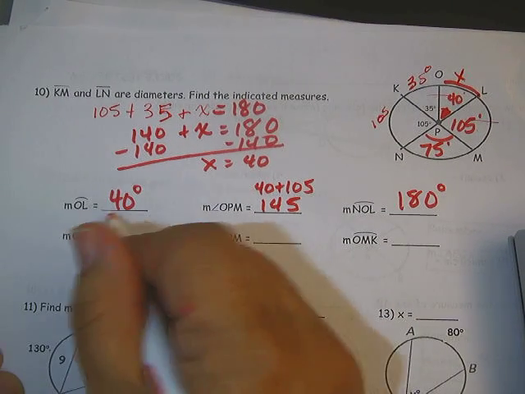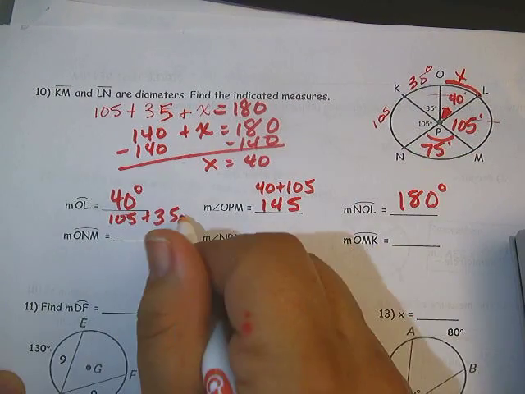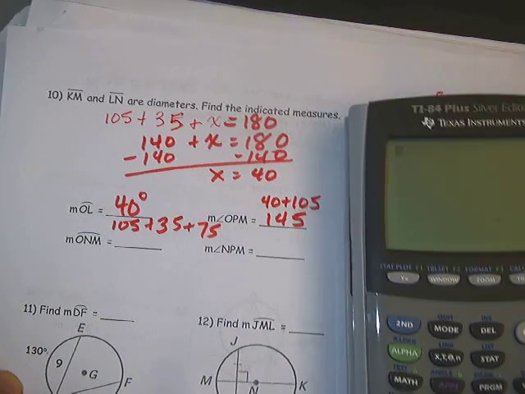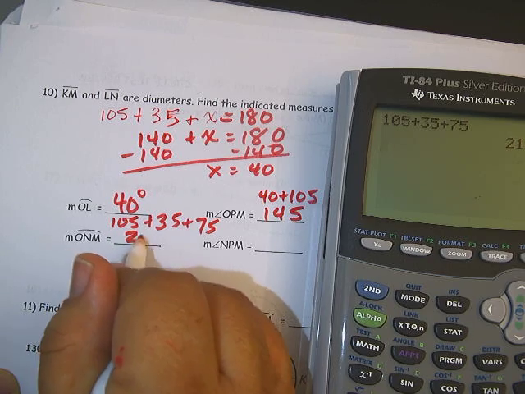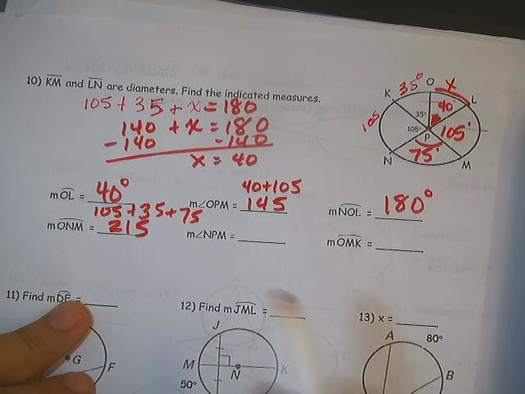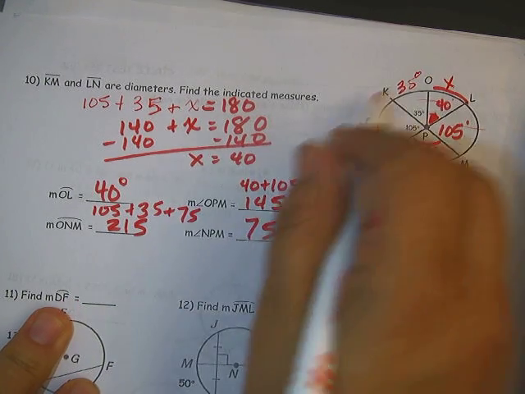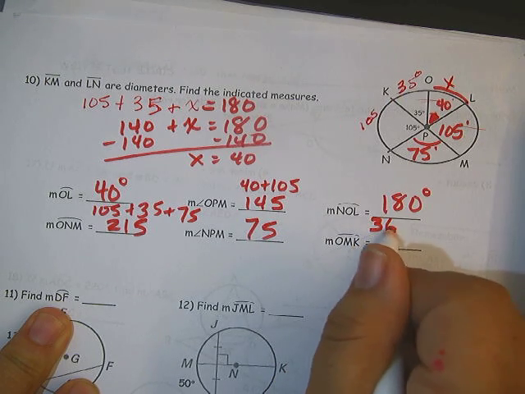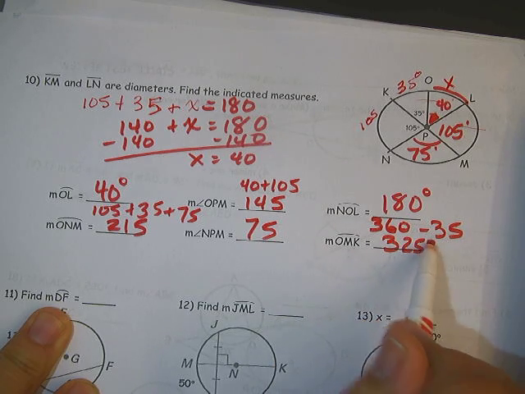ONM would just be 105 plus the 35, plus the 75. So when I add those up together, 105 plus 35 plus 75, I get 215. Angle NPM, we've already figured out, is 75. And angle OMK, so that's almost the whole thing. That will just be 360 degrees minus this angle. 360 minus 35, which would be 325 degrees.